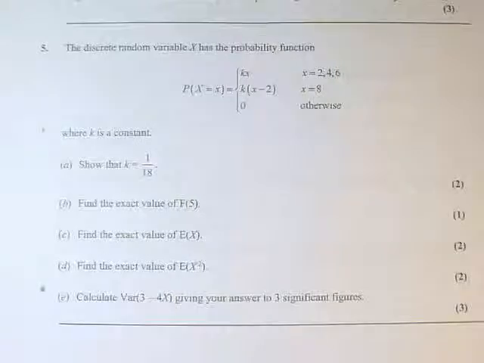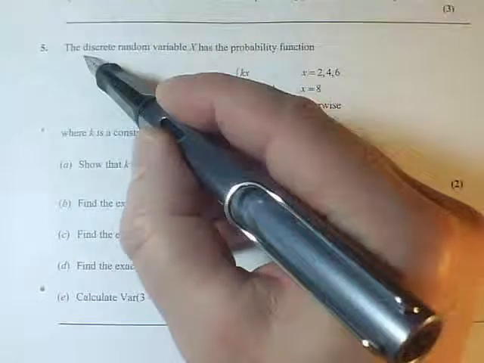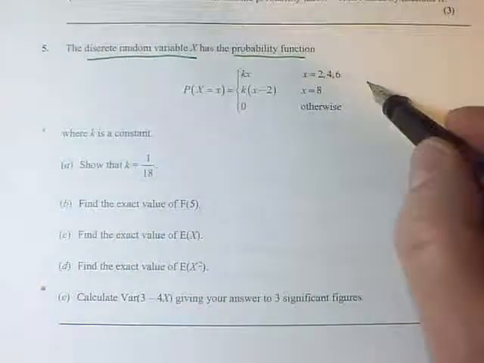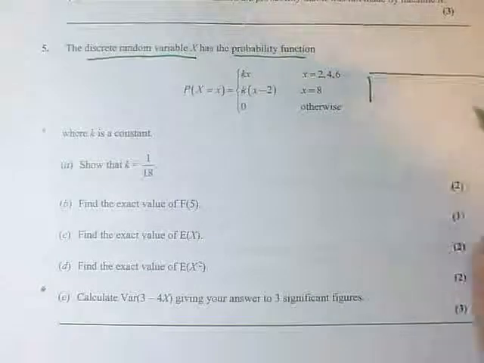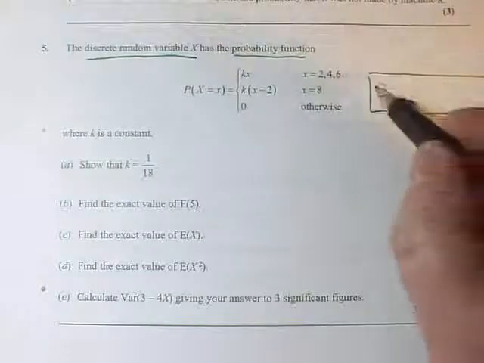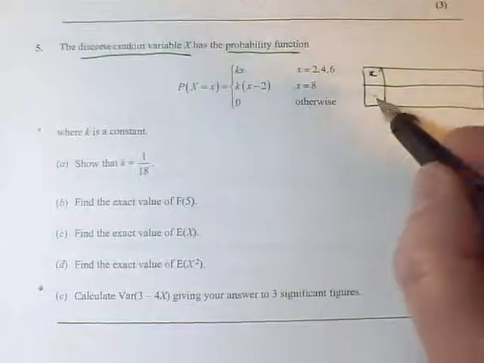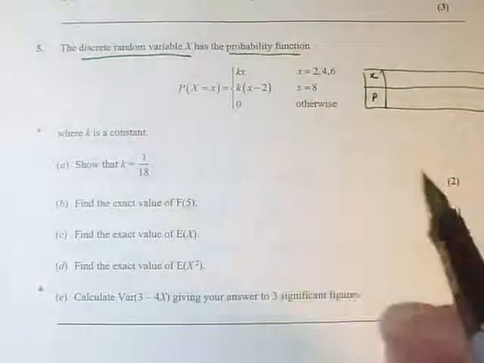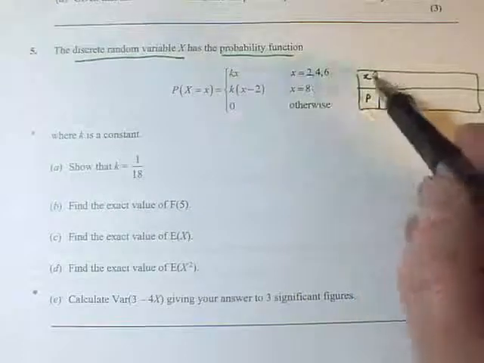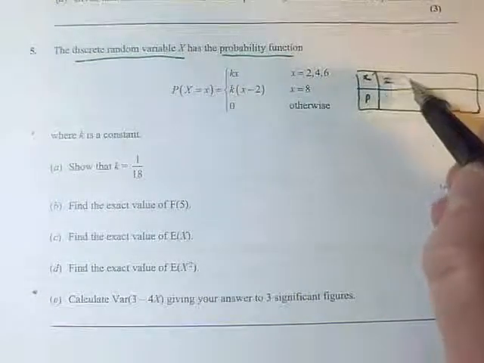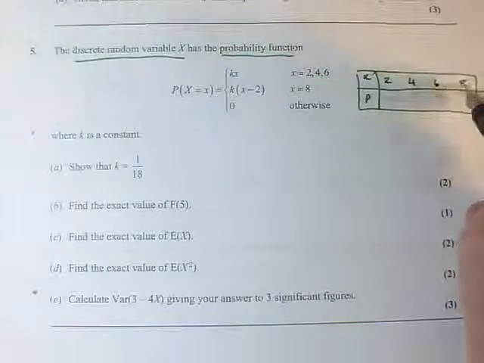Okay, so this was the second question off your test. It's a discrete random variable x. Now it gives a probability function like this. I strongly recommend that you always translate this into a table showing your possible x values across the top and their probabilities across the bottom. Okay, so your possible x values are 2, 4, 6 and 8, because everything else has got a probability of 0. So 2, 4, 6, 8.